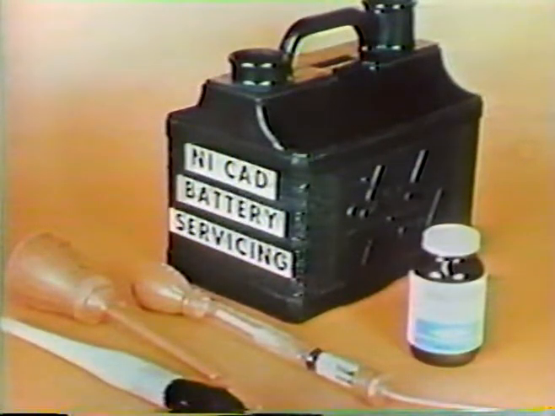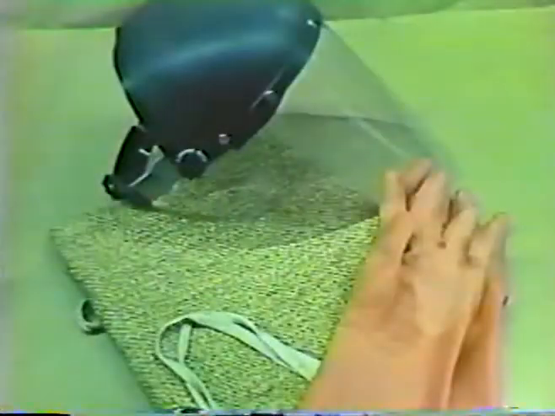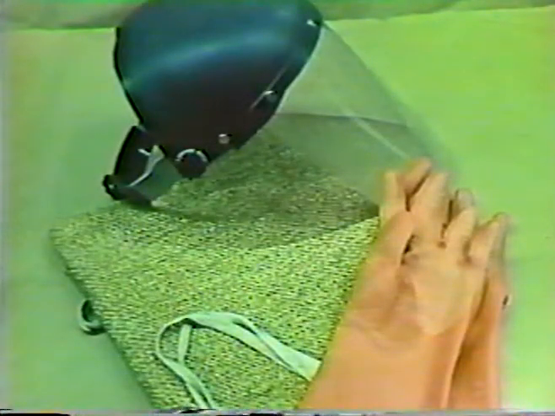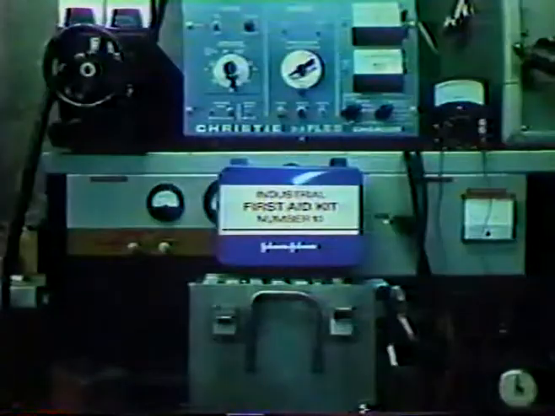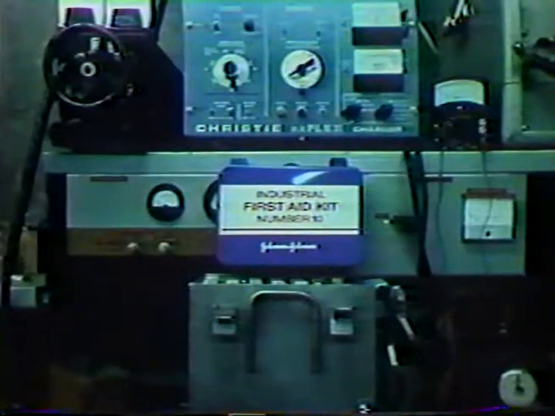A servicing kit containing a hydrometer, syringe, non-metallic brush, boric acid solution, and distilled water should be marked for nickel cadmium. Safety apparel should include face shield, caustic-proof gloves, and apron. A first aid kit should be in an easily accessible area.